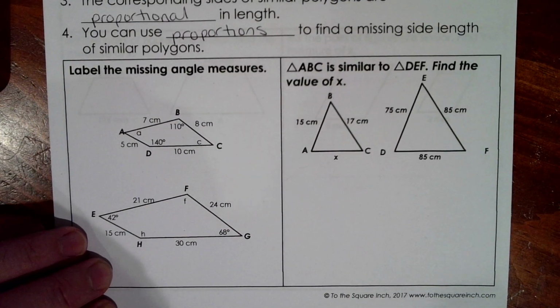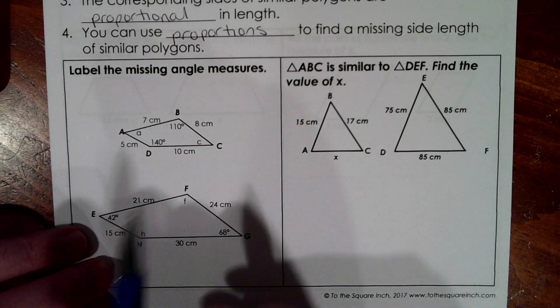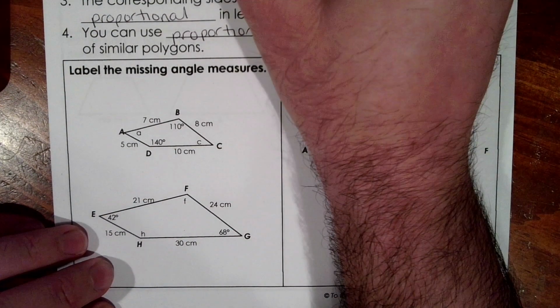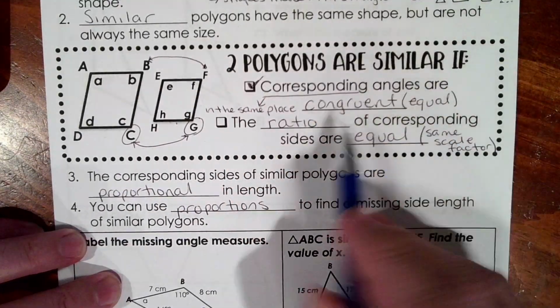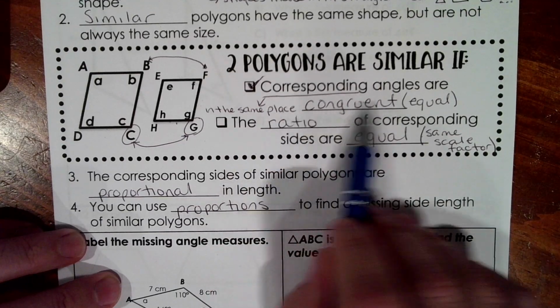We're going to label the missing angle measures. So remember up here that corresponding angles are congruent.